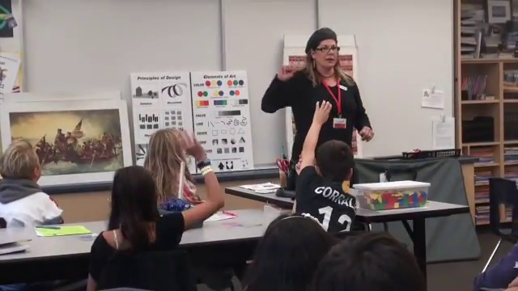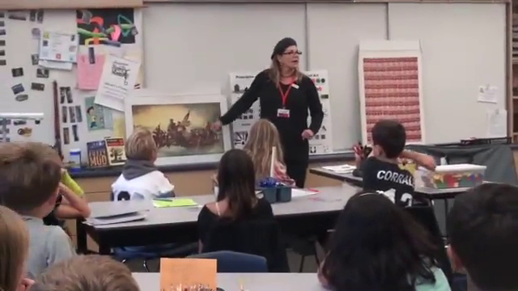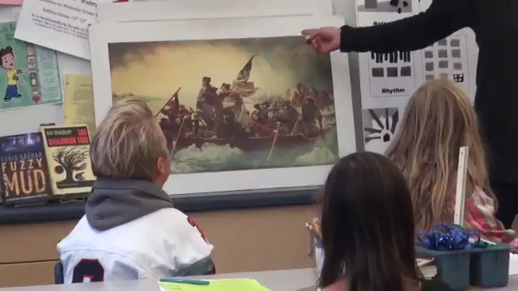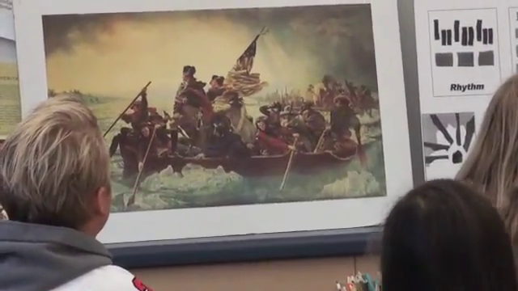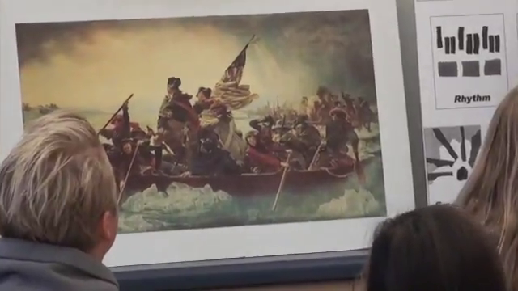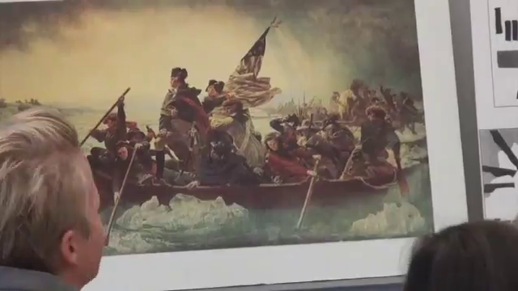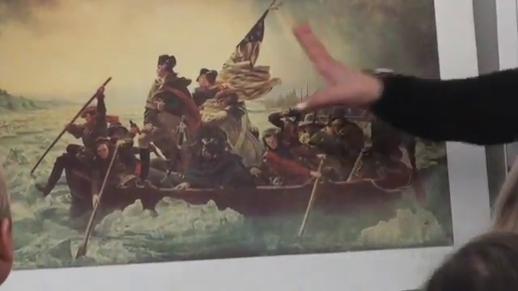Who haven't I called on? Yes. The flag? The flag. The first thing is why? Because it's in the middle. Good point. Anyone else see something else? Yes. I saw the man standing. Who is that man standing? Washington. Yes. If you didn't know it was George Washington, would the emphasis still be on that person? Of course, right? Yes. But you know, it's interesting how the artist wants you to see him.